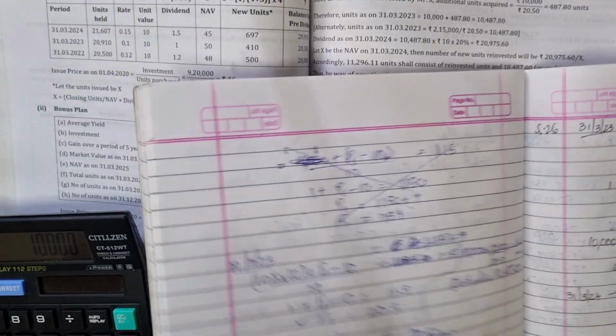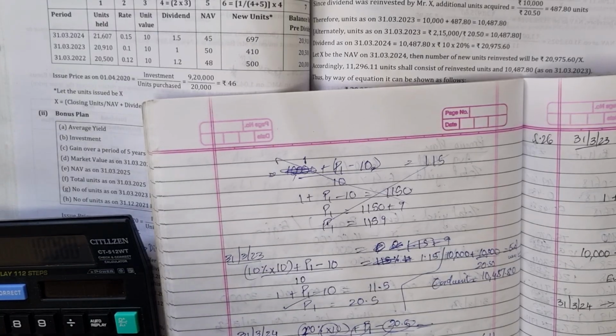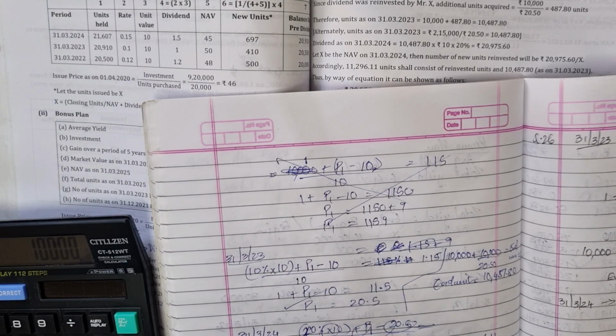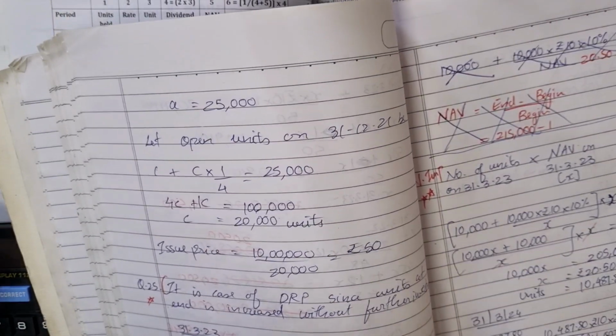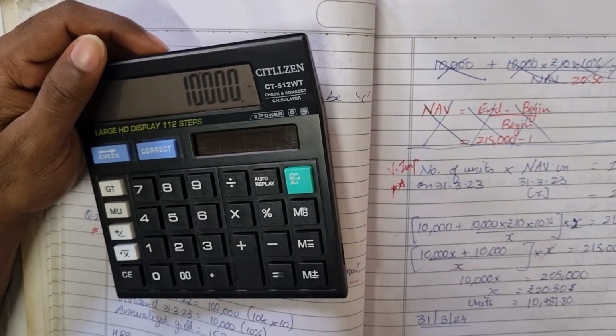This is one way. I understood this better than that, but that is good. That is actually what ICAI needs. So we have to use that formula. So learn this. So I'm getting it as 10,487.